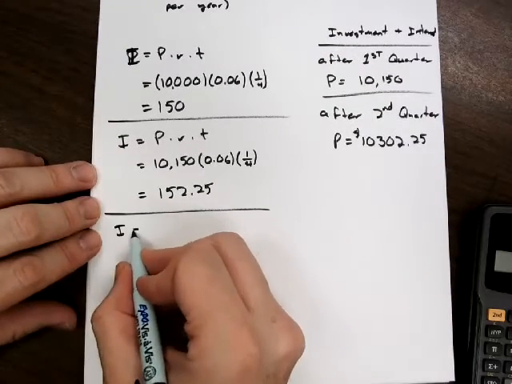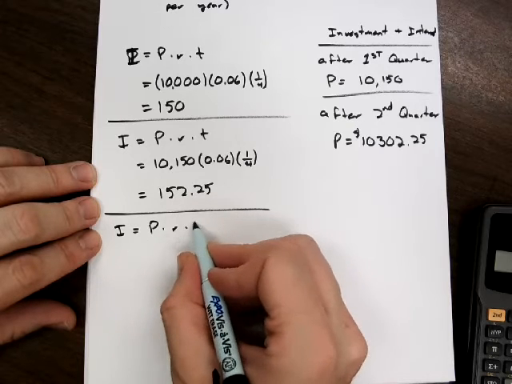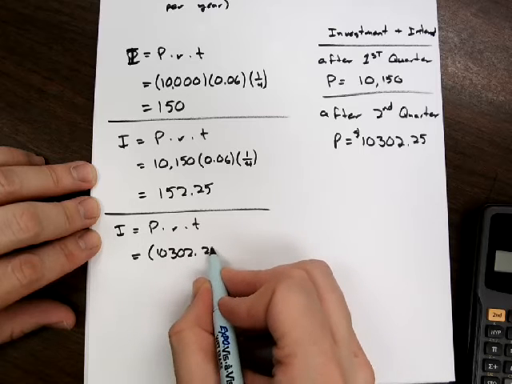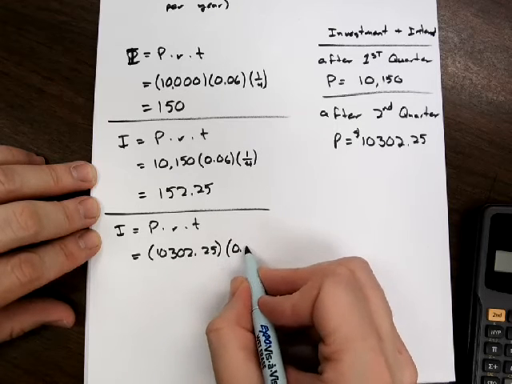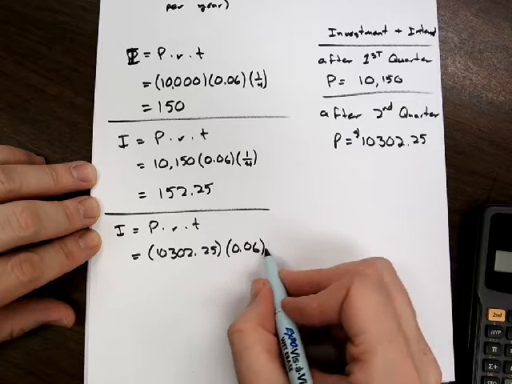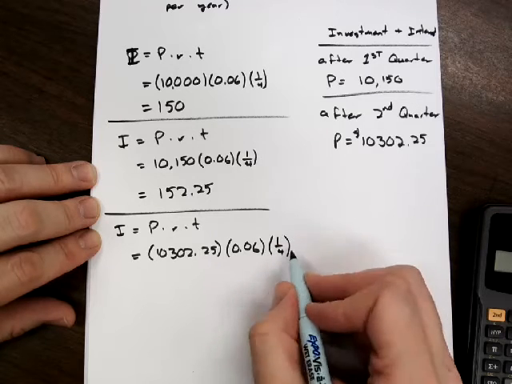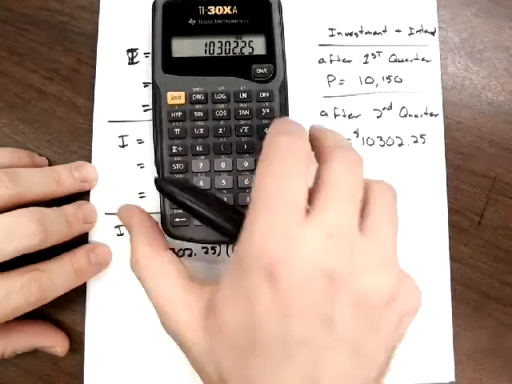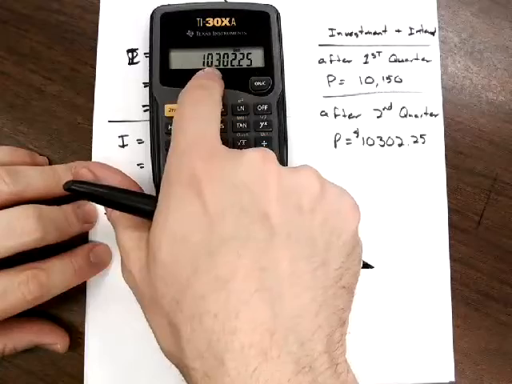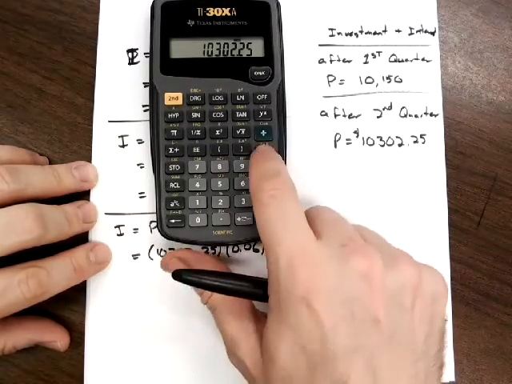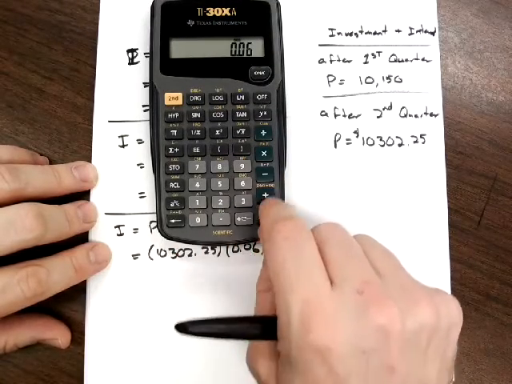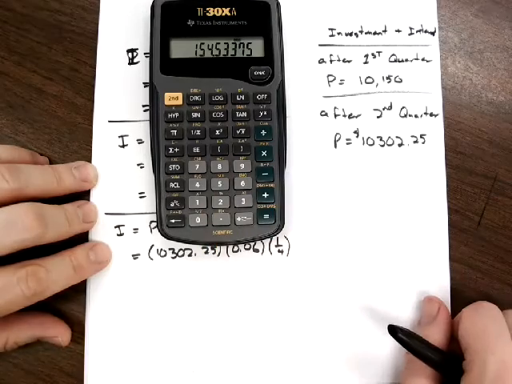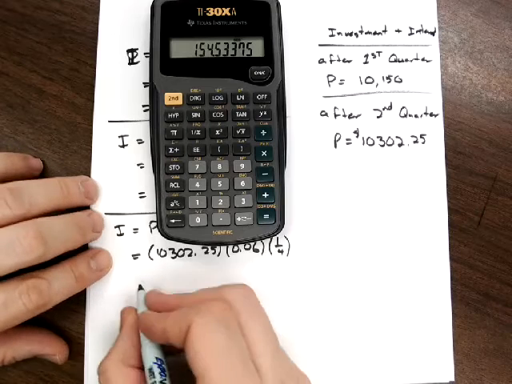My interest is equal to that principal times the rate times the time, so this is going to be $10,302.25. Let's multiply that by my 6% interest, and again, this is quarterly, so it's 1 quarter of a year. Well, let's take this principal, multiply that by my 6% interest, and my quarter of a year.